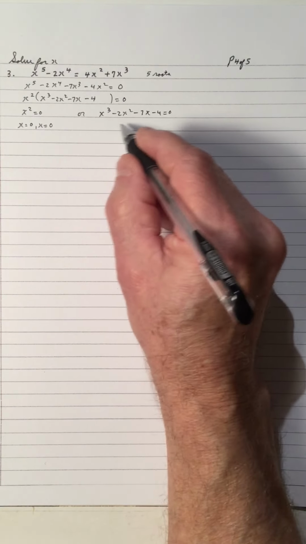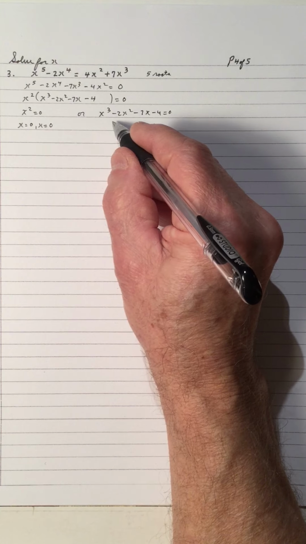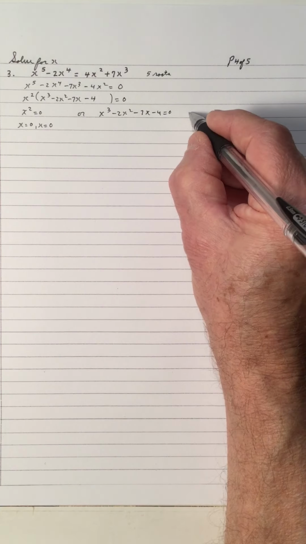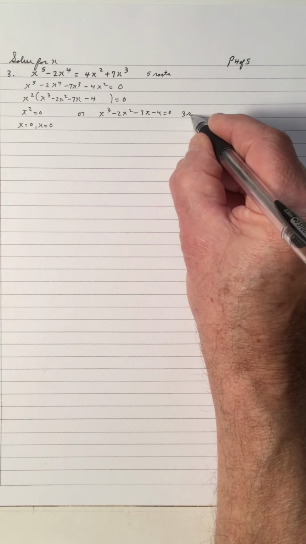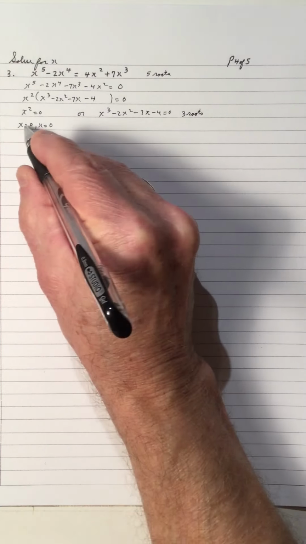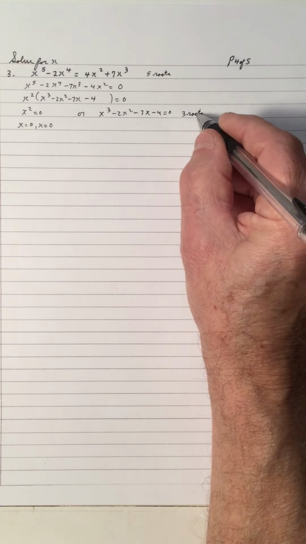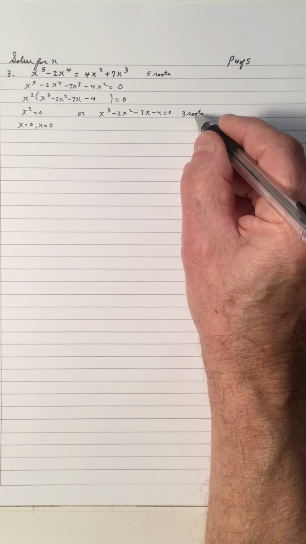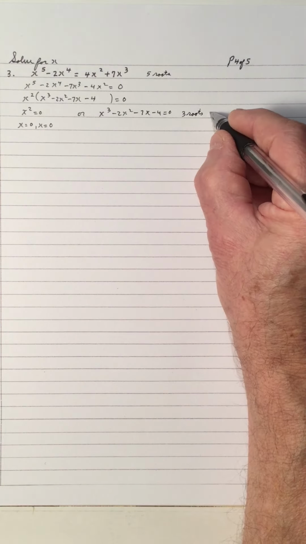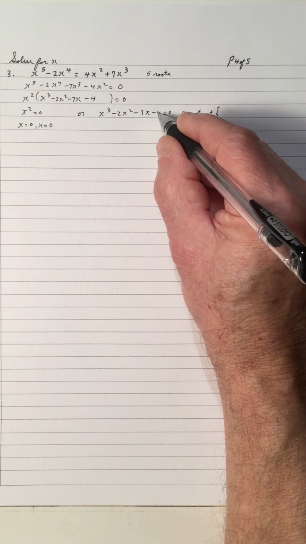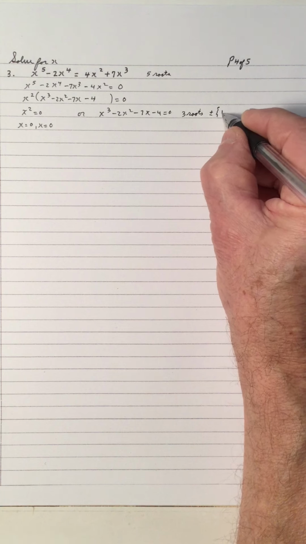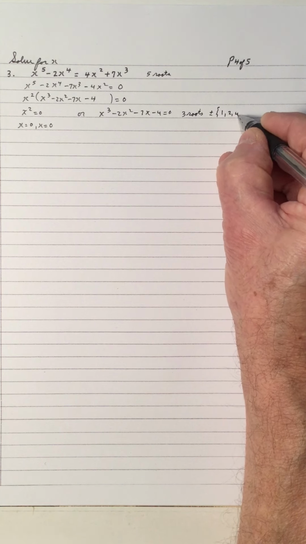Now we want to solve this one as a cubic. So what we do is look at the possible roots. We know that here we have 3 roots. There's 2 gone, so there's 3 left. So there's 3 roots in this equation. And the possible roots are factors of 4. The factors of 4 are the possible roots. So there's 1, 2, and 4.